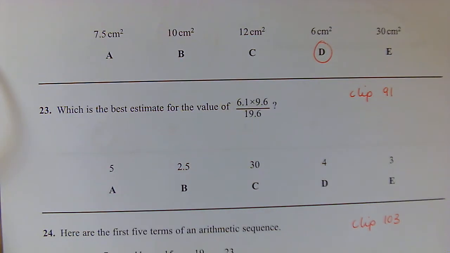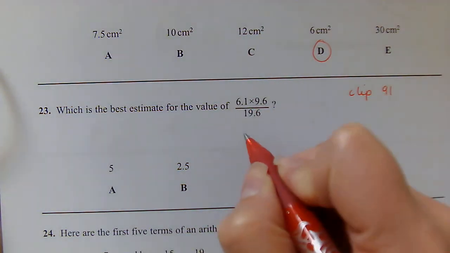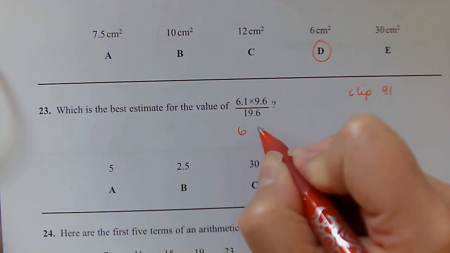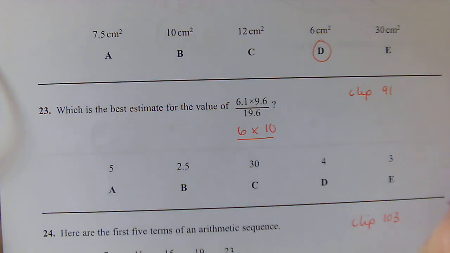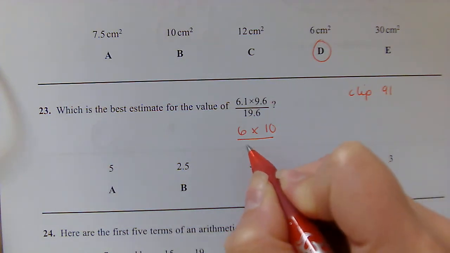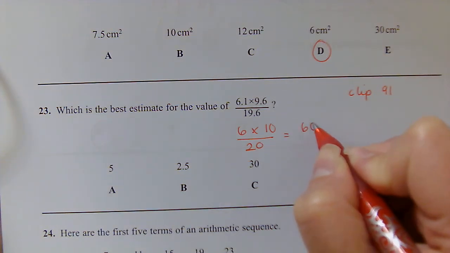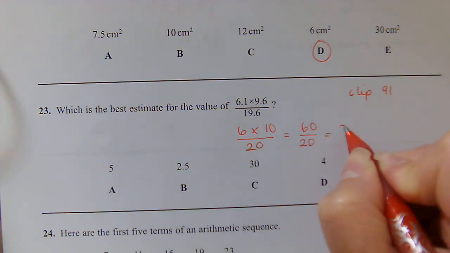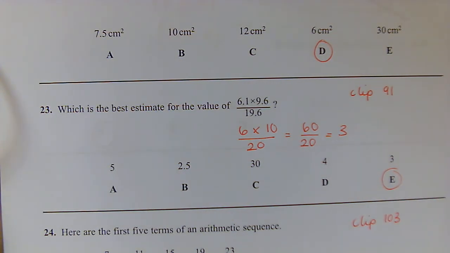Okay, best estimate. For any estimating, we really should be rounding to one significant figure. So here I would round 6.1 to 6. I'd round 9.6 to 10. And I would round 19.6 to 20. So 6 multiplied by 10 gives me 60. 60 divided by 20 gives me 3. So that's E there.